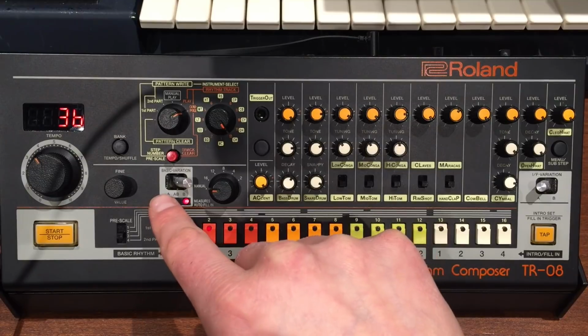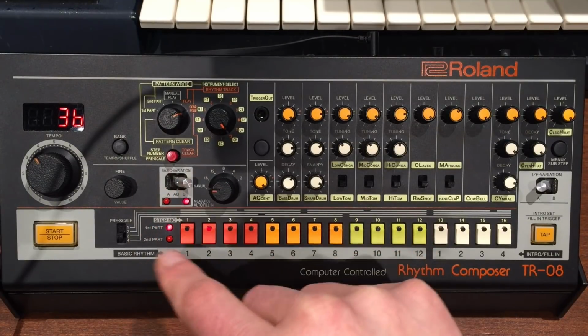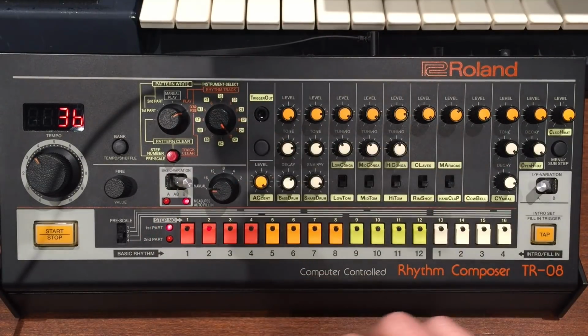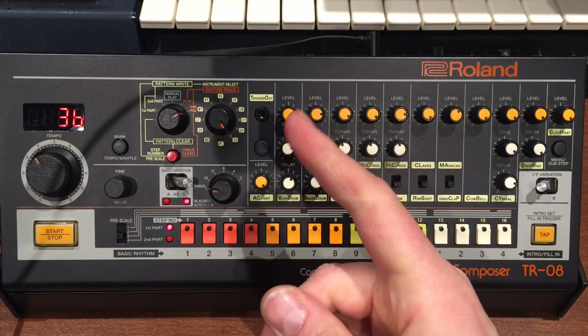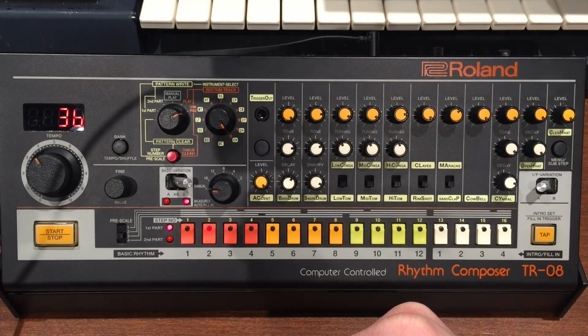And as you go, you could have A or B or A and B, as you want. And when it's done, you can use different things using the tap. You can have insert, delete, or copy. That's it. I hope this helps you make better beats.